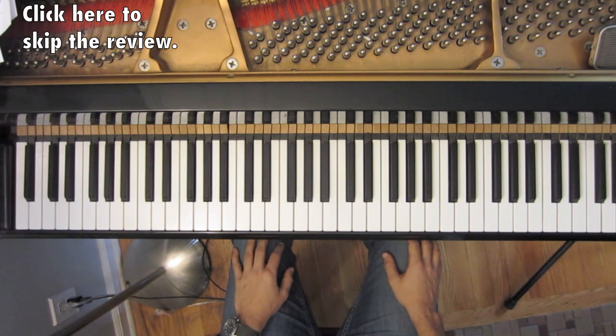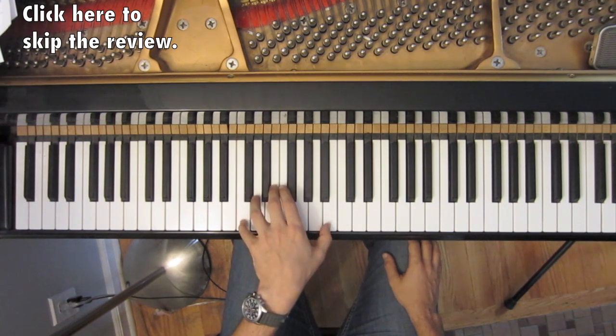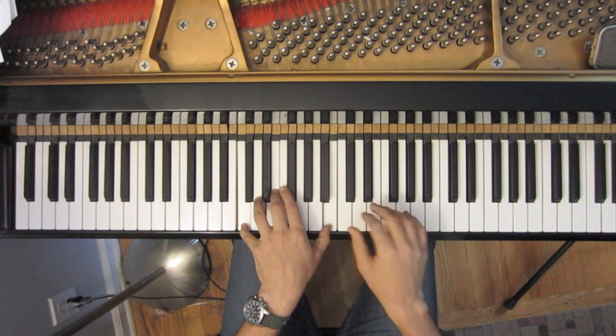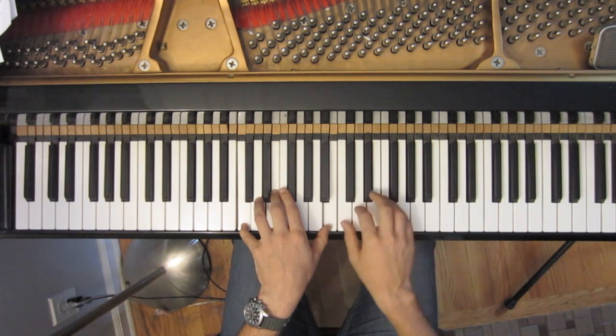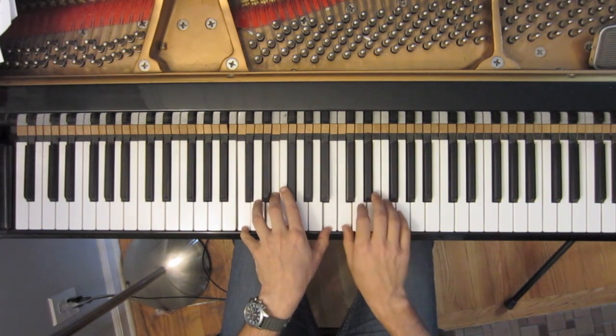So in the key of C, we might have something like a C major 7 chord. And the first thing we would learn to do while improvising would probably be to play the C Ionian scale, or just your basic C major scale, over that chord.